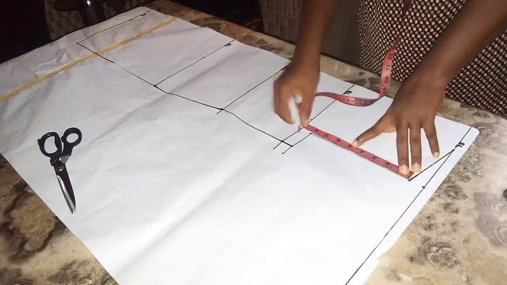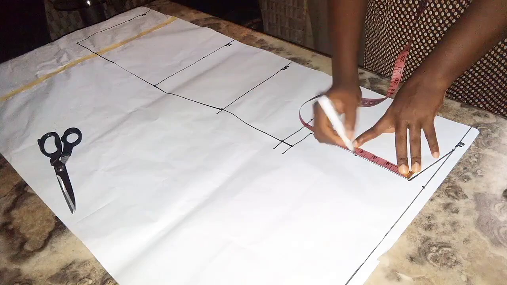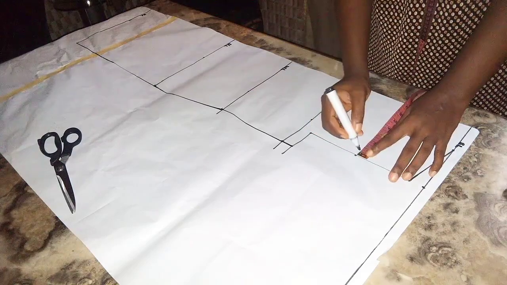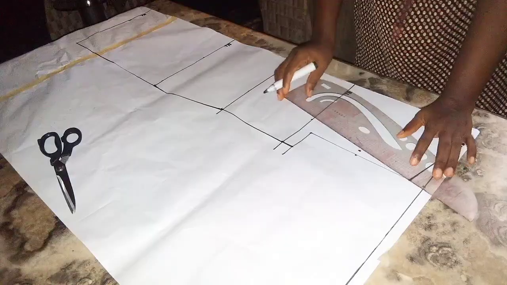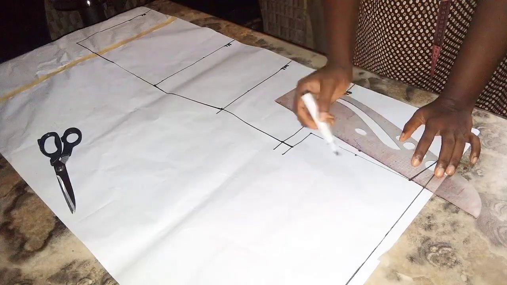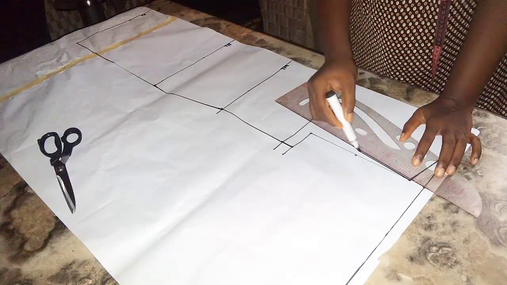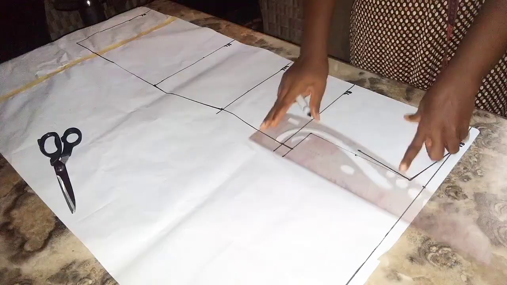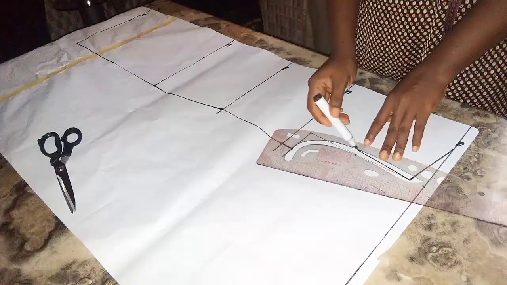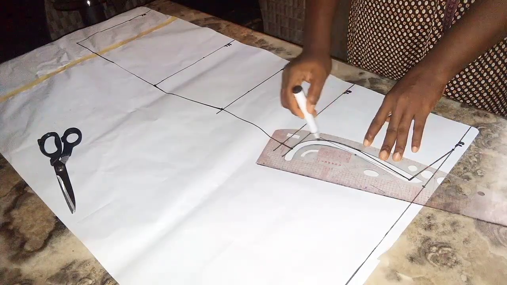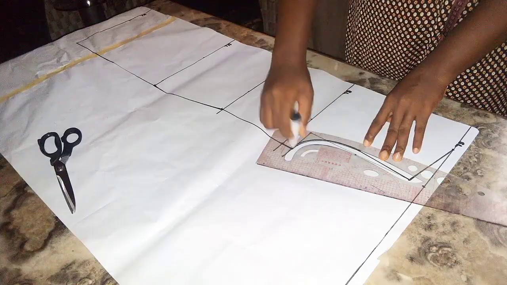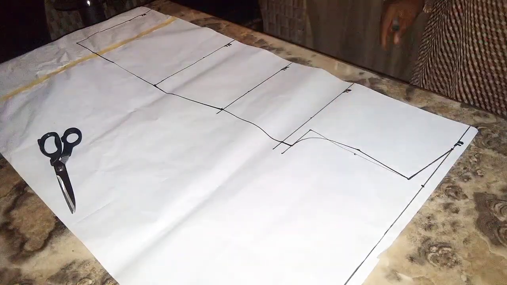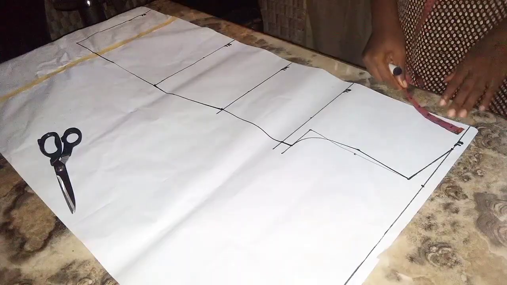For our armhole depth, we'll be dividing it by 2 and we are going in by 0.5 and we'll connect the line this way, from that shoulder to the 0.5, and we curve it out this way to the chest line. So this is it for our front armhole.